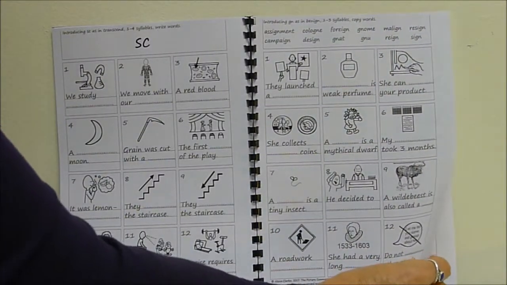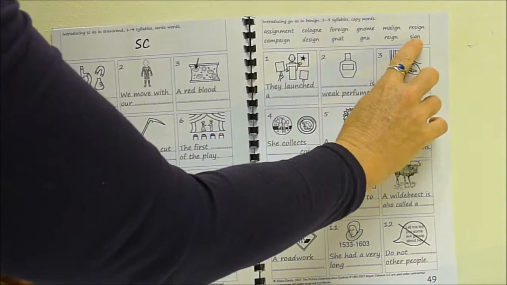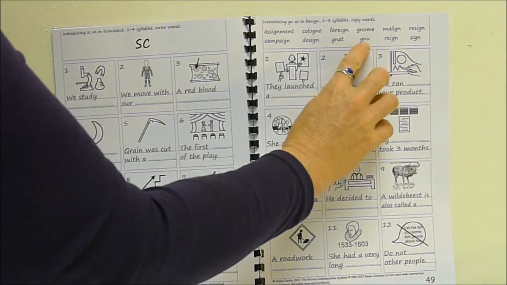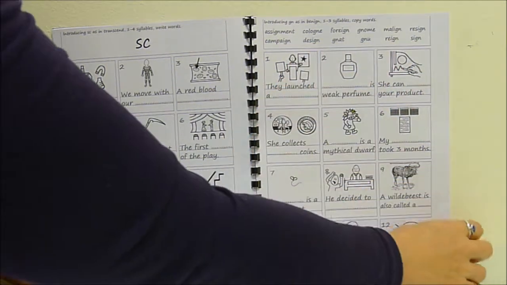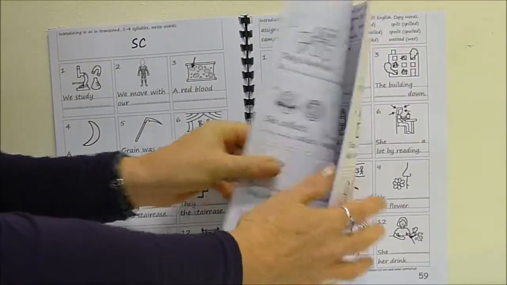Assignment, this is a GN for N, as in sign. So here when we make sign into signature, we do say the G, but when it's just sign, we don't. Gnu and gnat and designs, there's campaign, there's quite a lot of words that have a GN for N.